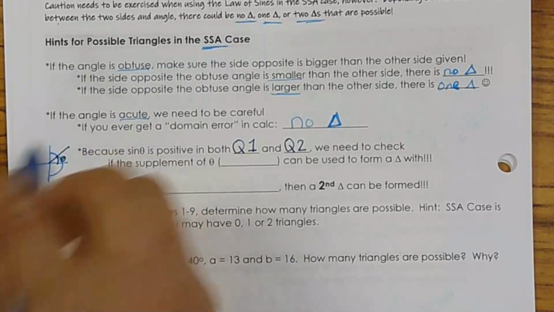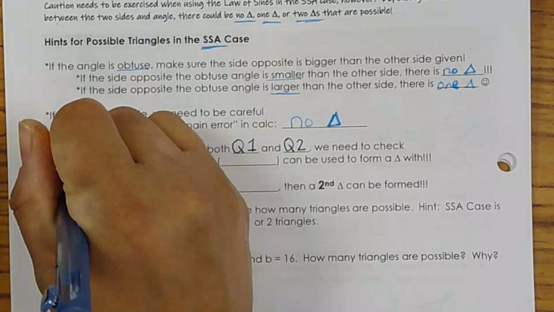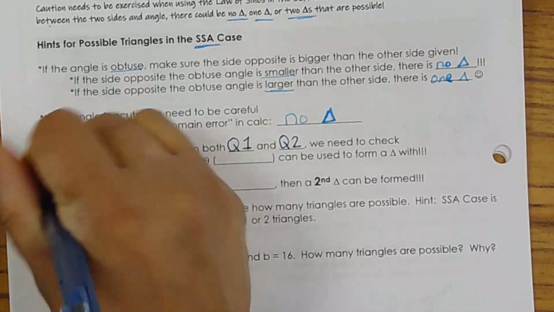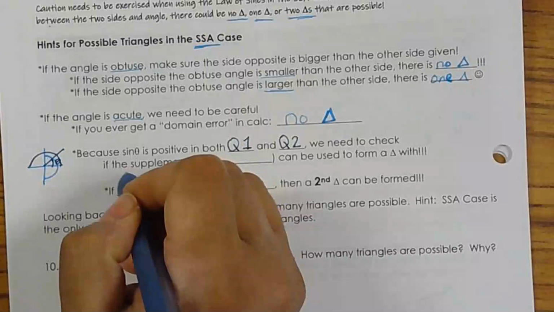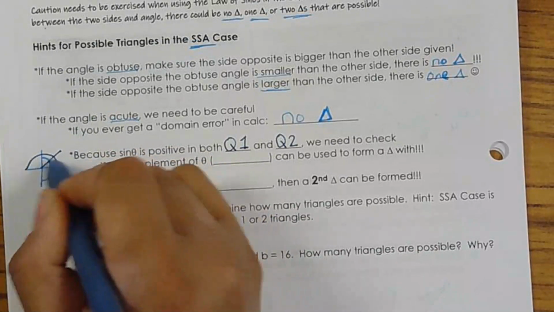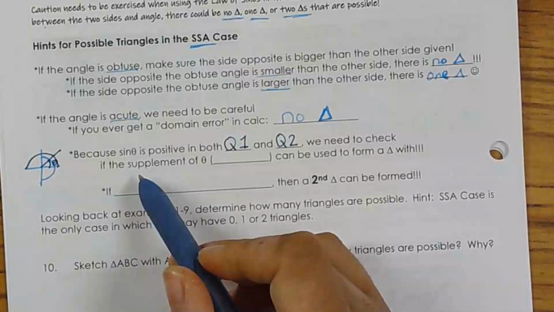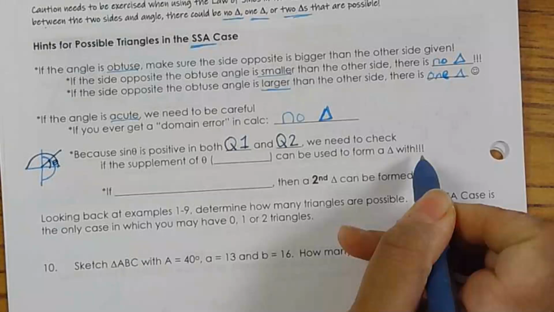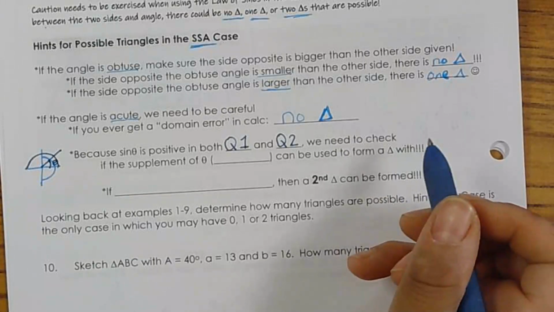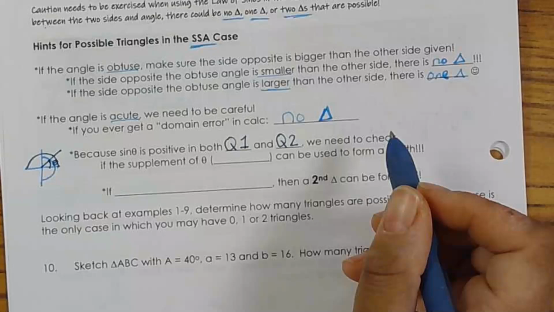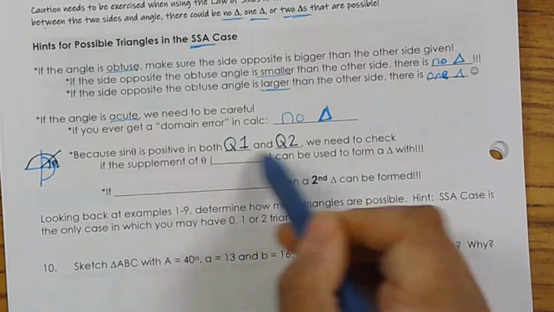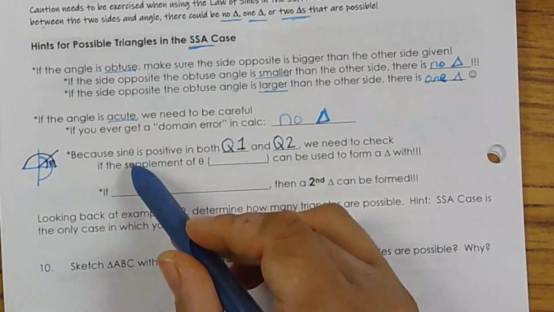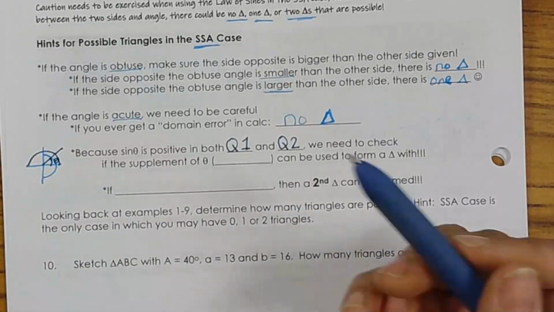Any angle in these 2 possibilities, we would have to check if the supplement of the angle sitting right here can be used to form a triangle. Is it possible to form another triangle? Because we would have one triangle already just from the sine theta, but we need to see, can we have a second one or not?